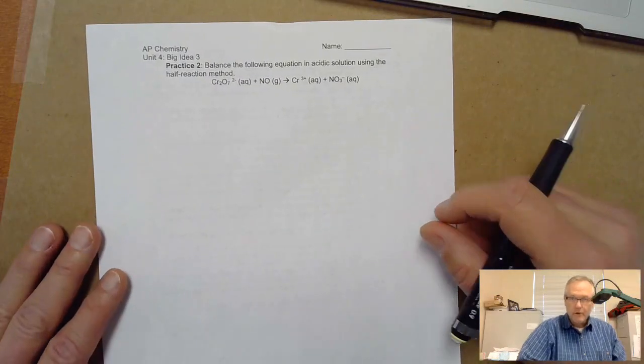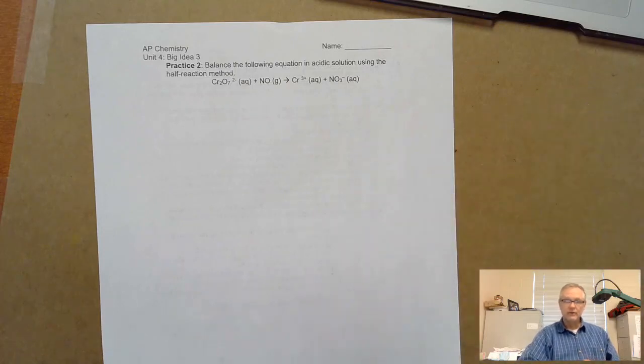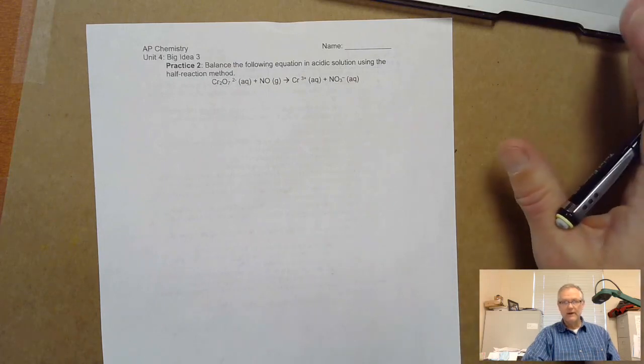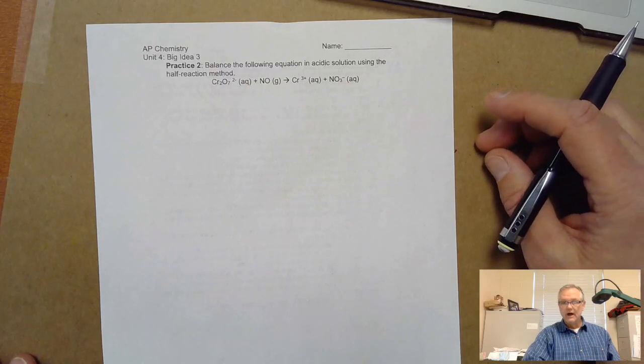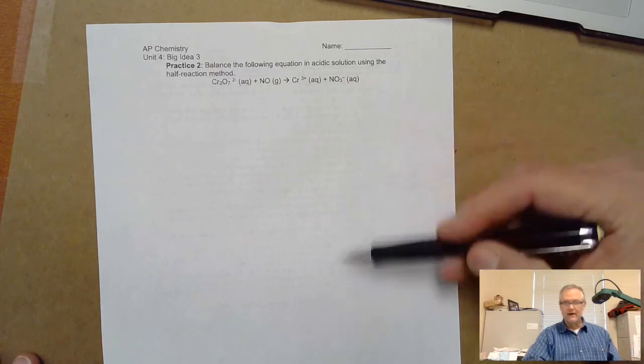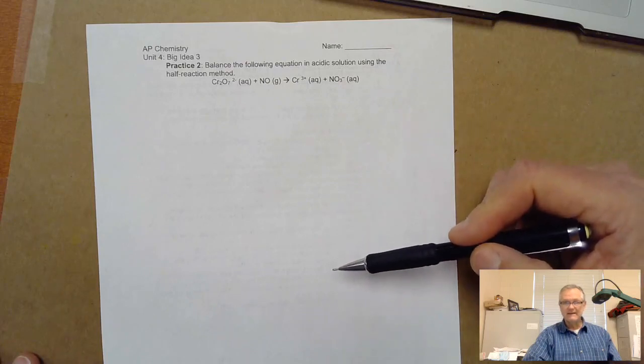Good morning. Welcome to part 2 of balancing redox reactions. So we just went through and did one example. I really believe that you need to see more than one before you take off and start doing these. So I just found another example, and I'm going to work it out for you, step by step.